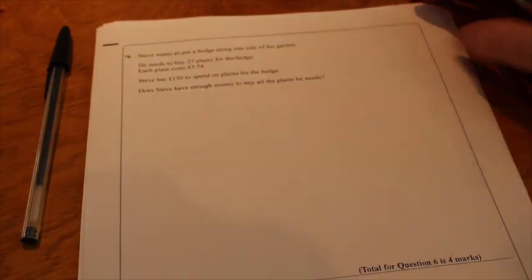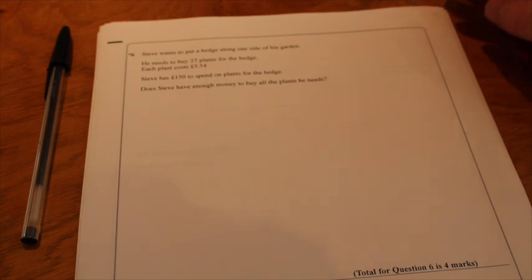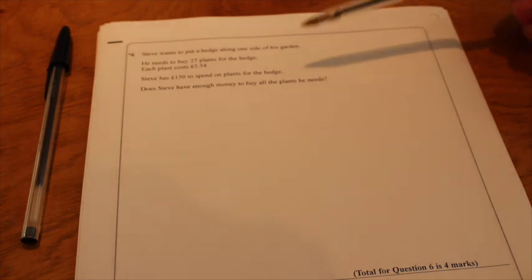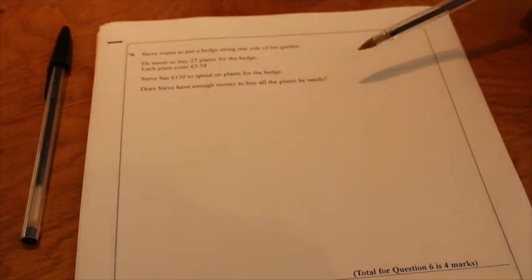Steve wants to put a hedge along one side of his garden. He needs to buy 27 plants for the hedge. Each plant costs £5.54. Steve has £150 to spend on plants for the hedge. Does he have enough money to buy all the plants he needs?